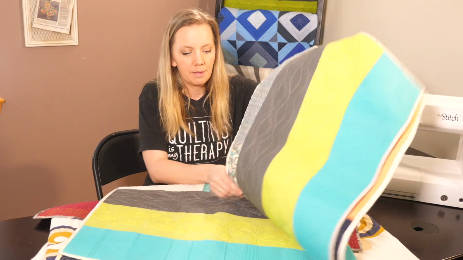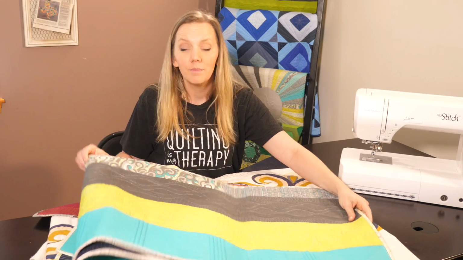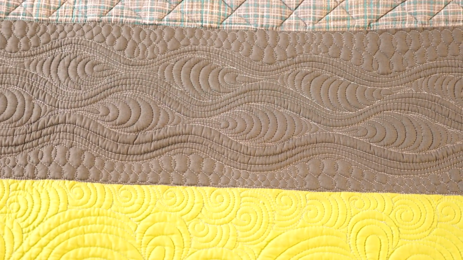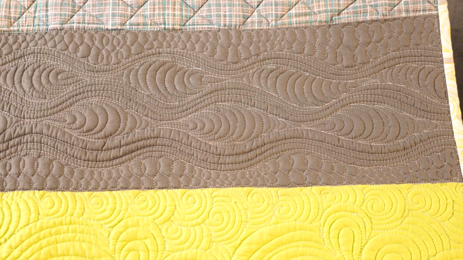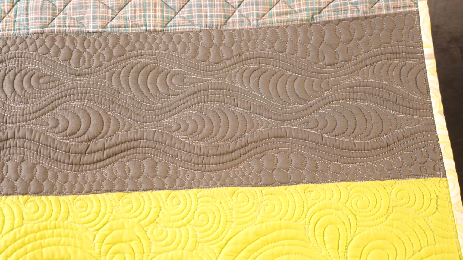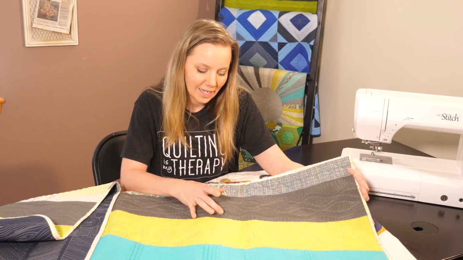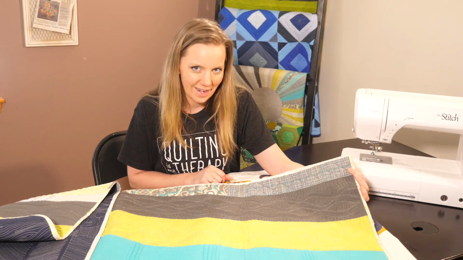All right, I know you're thinking, more, show me more. Okay, well, even if you're not, just one more quick example. In this gray strip, I don't necessarily have a motif per se. I have some wavy lines with some filler, but in some of the areas, I decided to do a different filler to make this main area stand out.